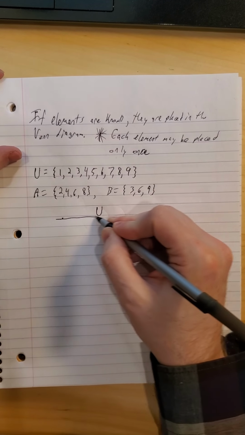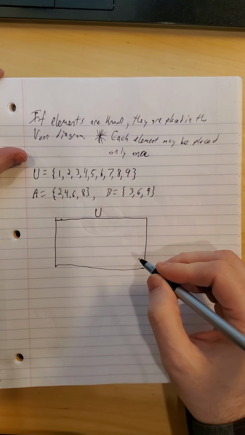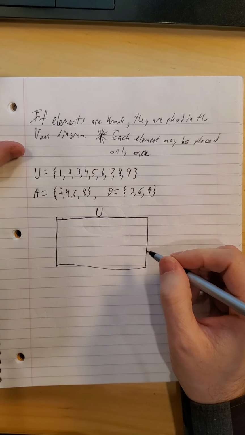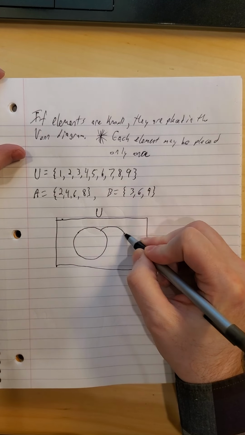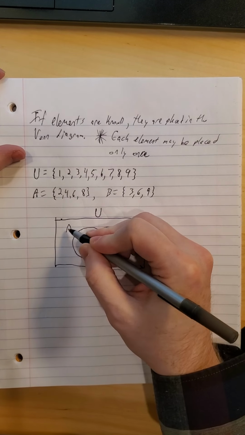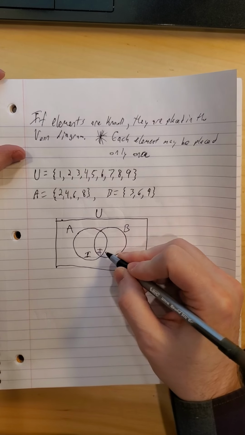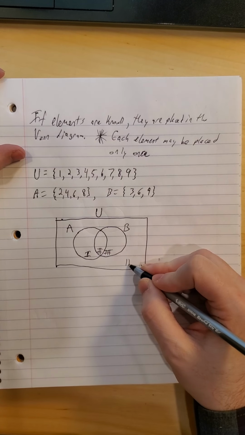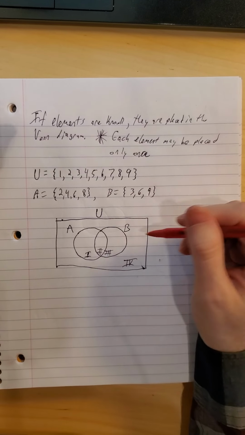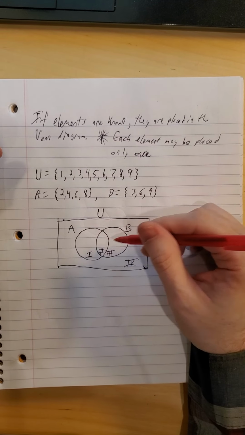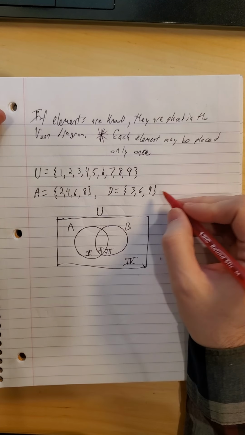So we start the same way as before. We draw our universal set U, our nice little rectangle there. We have the 2 overlapping circles for set A and set B, which cuts us into regions 1, 2, 3, and 4. And when we have all of this information, we want to start from the middle. We want to start from the overlap, any elements that are in both set A and in set B.